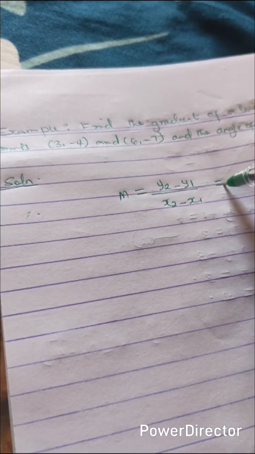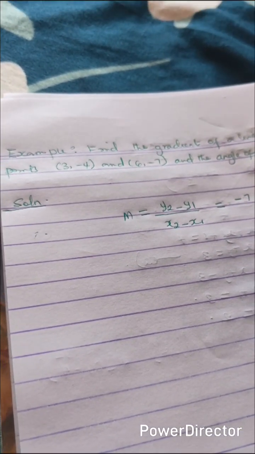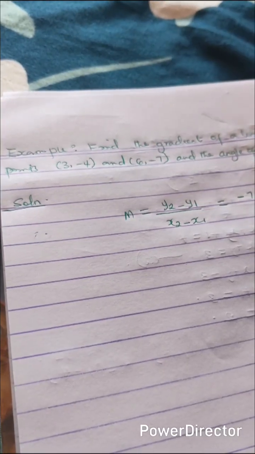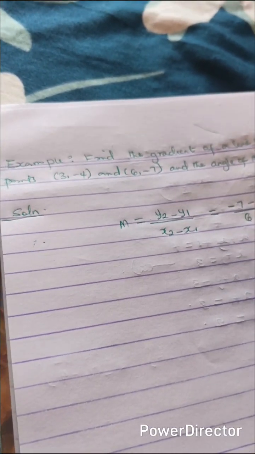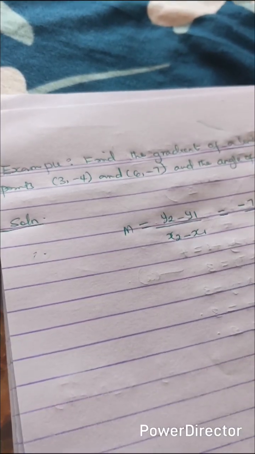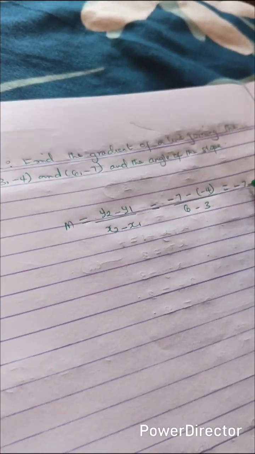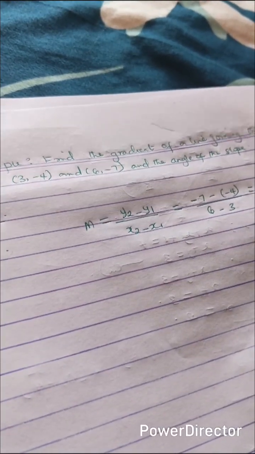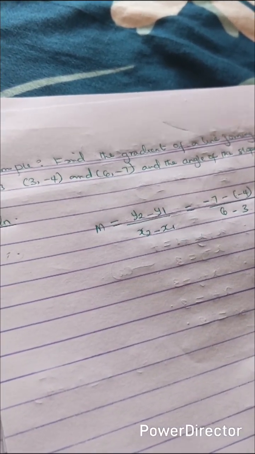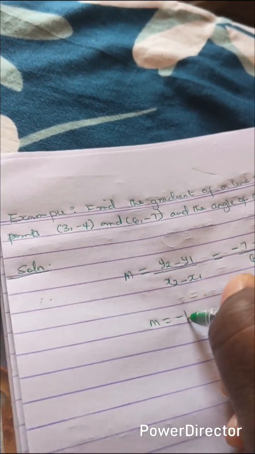My y2 in this question is minus 7, my y1 is minus 4, my x2 is 6, and my x1 is 3. So at the end of the day, you are going to have minus 7 plus 4 over 3, and that will give us minus 3 over 3, which is minus 1. So the slope here is m equals minus 1.